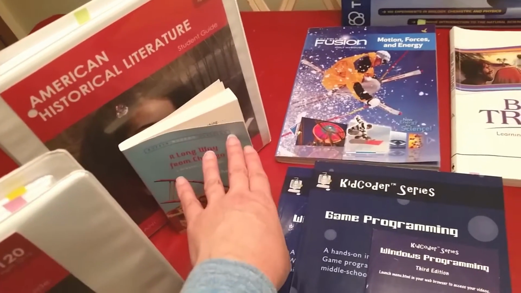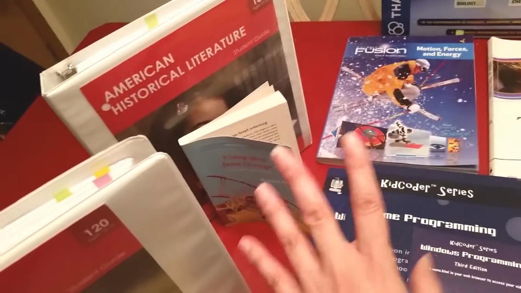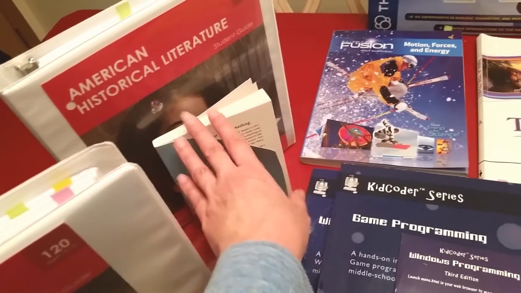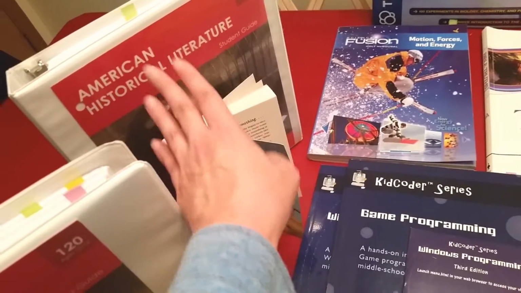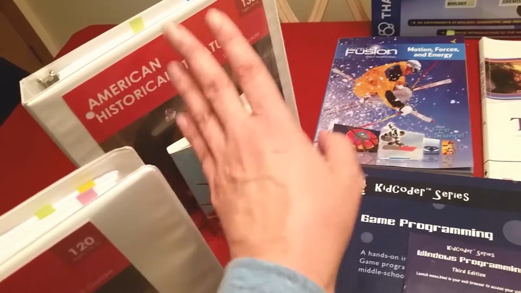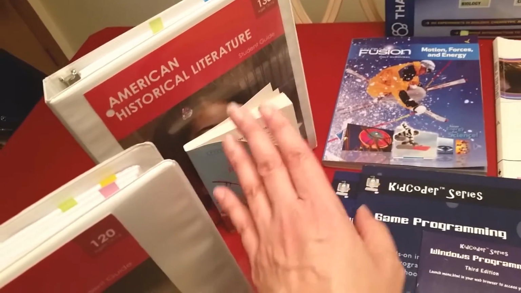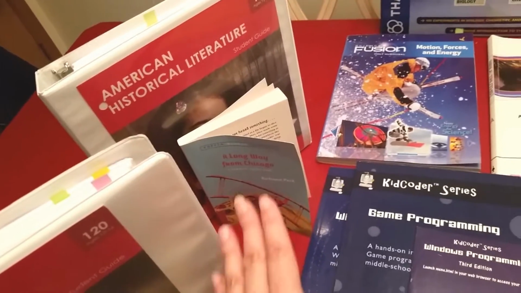Same goes for literature. Literature is the core language arts we're using through Timberdoodle, but as far as the literature, we're using it through Bookshark. Bookshark is a division of Sunlight. Sunlight is a Christian company.